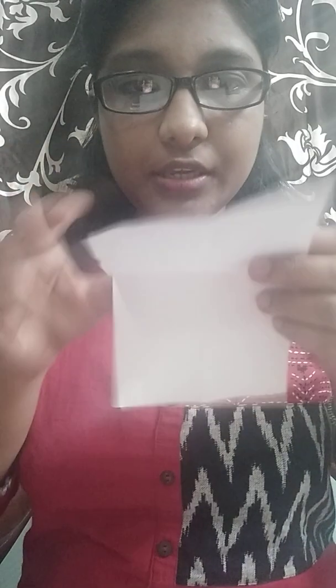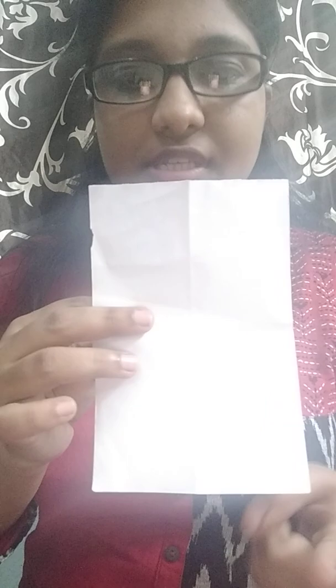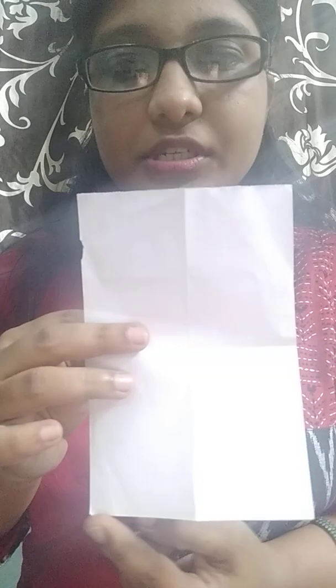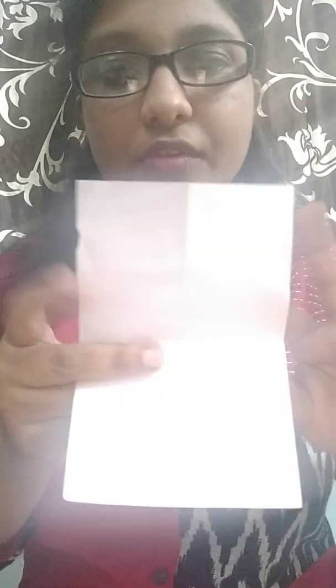See, when I fold this rectangular piece of paper in half like this, this side falls exactly on the opposite side of this rectangle. That means these two opposite sides are of exactly the same length, this one and this one. When I fold, they are exactly the same in length.